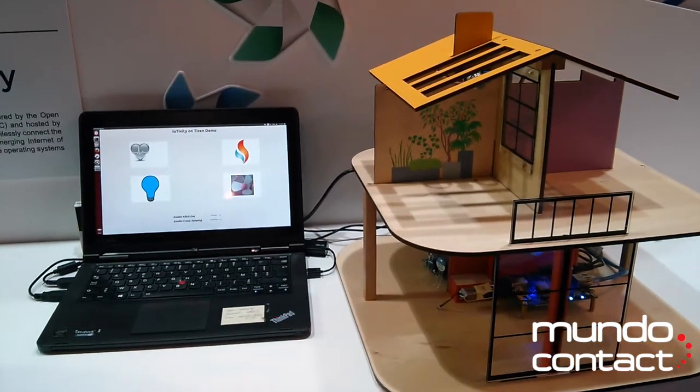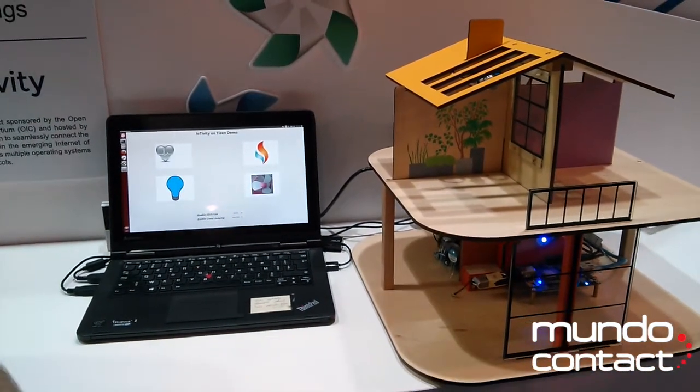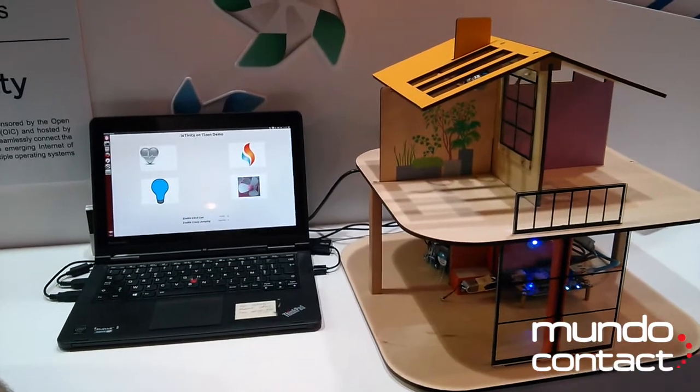So is Tizen used for all of that? Is Tizen used as a mechanism for all of these devices to speak to each other?